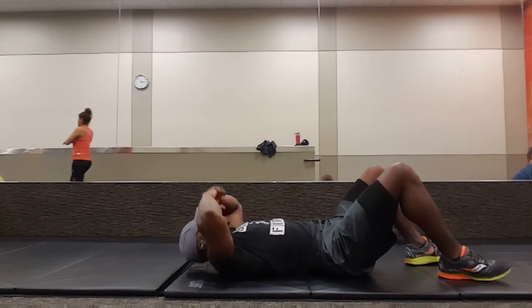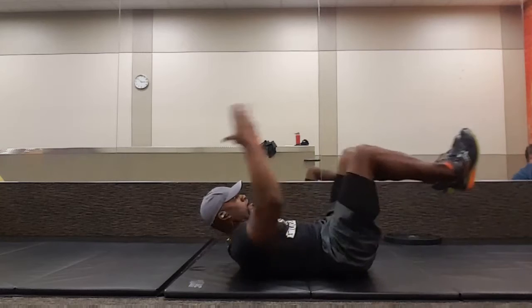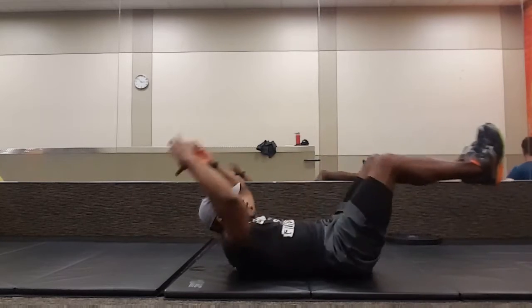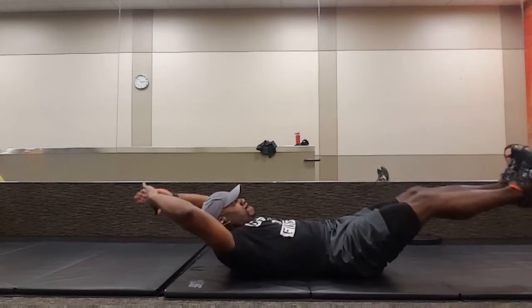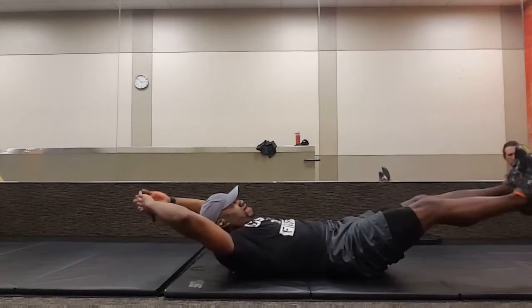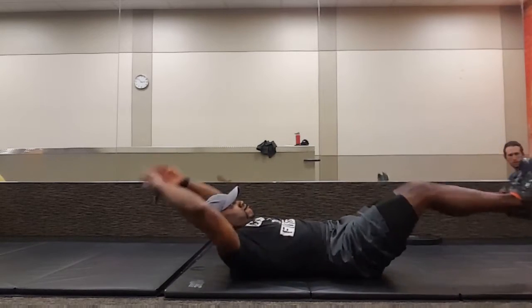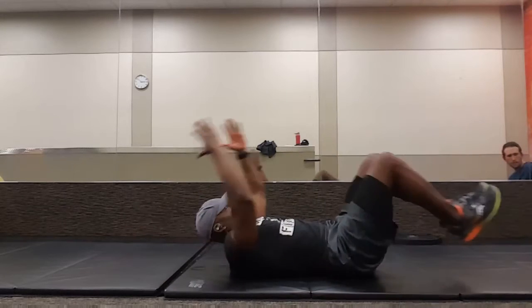So at this in and out ab exercise, notice I'm kicking my legs out. And the reason I'm kicking them out is because if you raise them up, then you're recruiting hip flexors, you're recruiting your middle abs, you're recruiting your upper abs to stabilize. And that's more vice-like on your back.